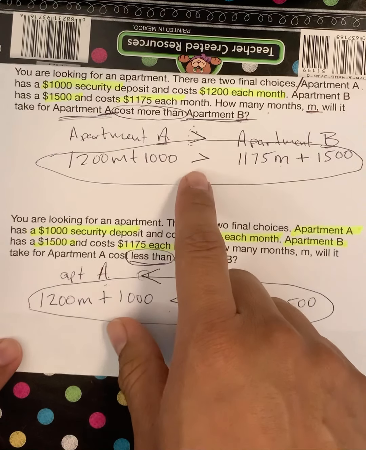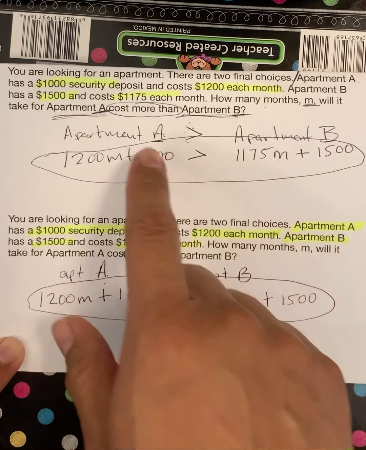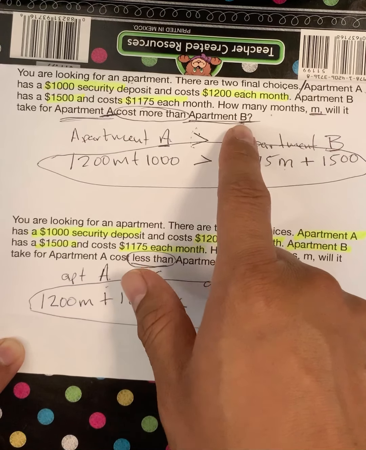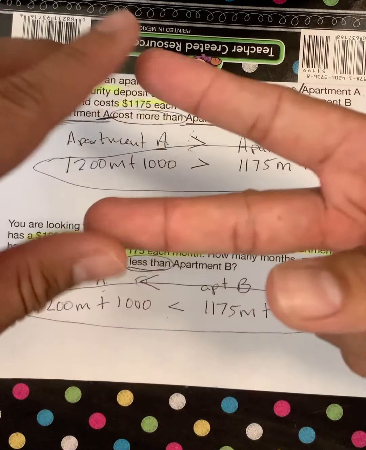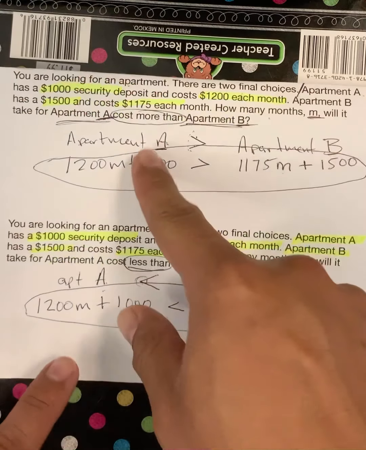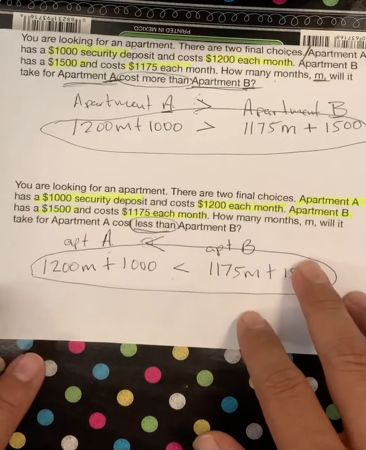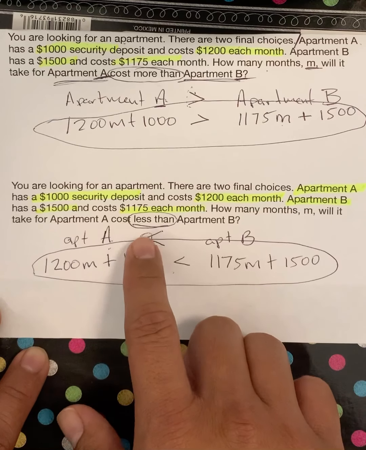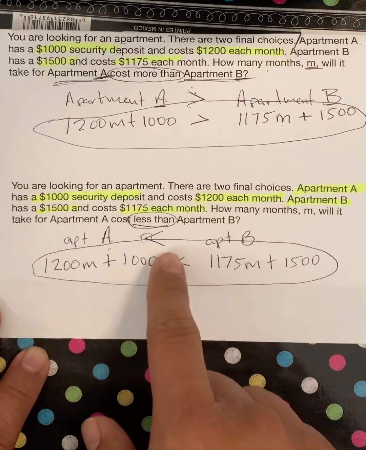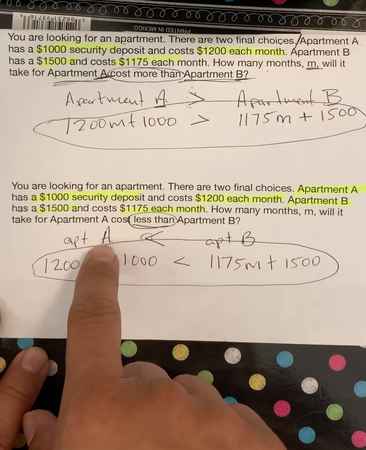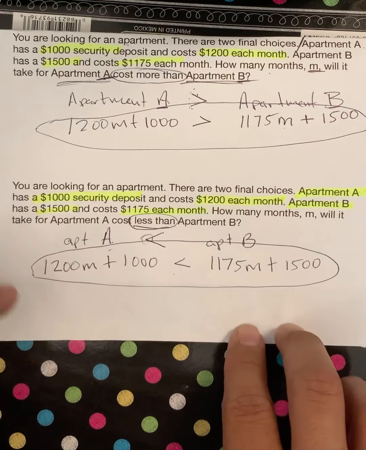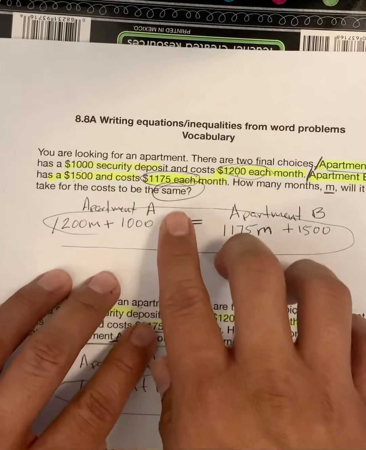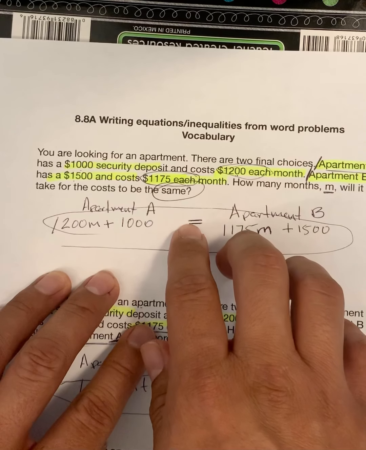So I want you to pause or go back so you can see how we set this up again. There's a lot of confusion. Just make sure that if they're saying A has to be more than B, then the bigger part is facing the more than for A. Here, apartment A is less than. They're separate problems, you guys. I just wanted you to see the difference of how to use that less than. And of course, if you see the keyword "same," that means equal.